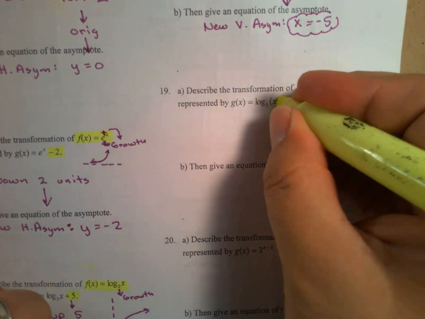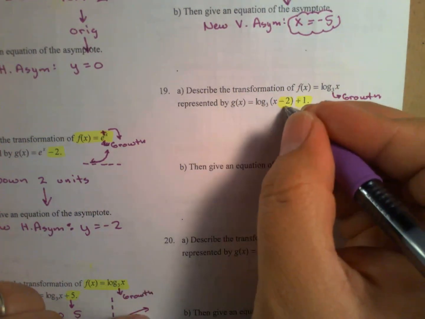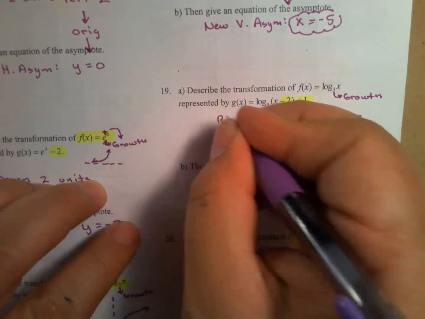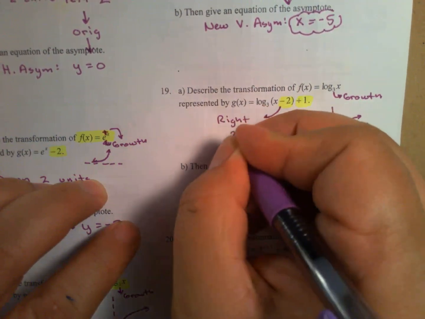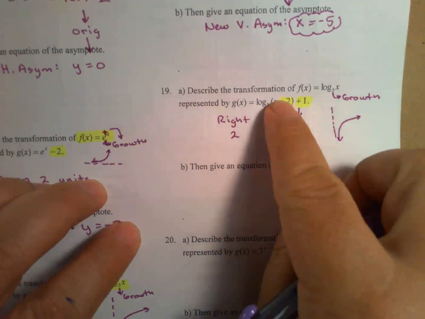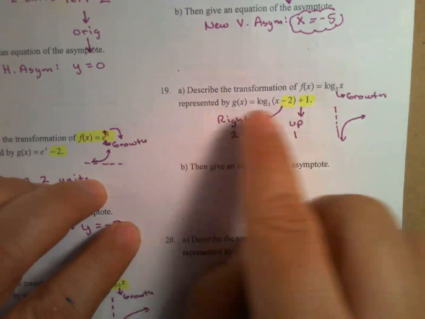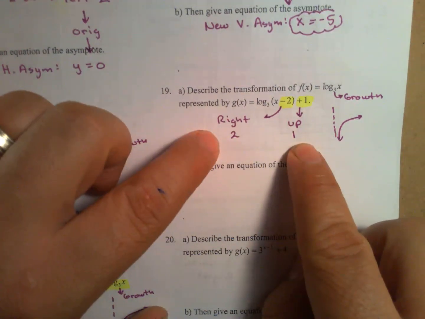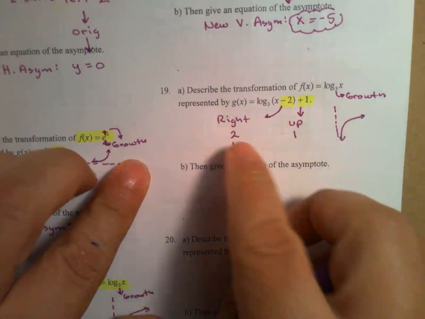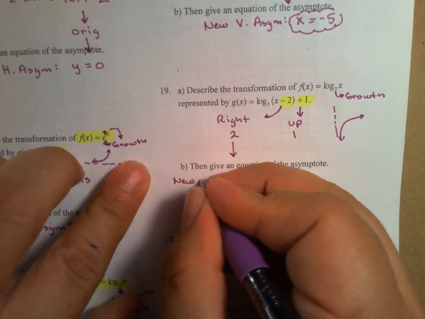We're going to move. There's a -2 and there's a +1. The -2 is going to move it right 2. The +1 is going to move it up 1. This is in parentheses. This one is not. This is up or down, right and left, thinking opposite. But out of these two, who's going to affect the vertical asymptote? This one's going to affect the vertical asymptote because I'm going to have a new vertical asymptote.